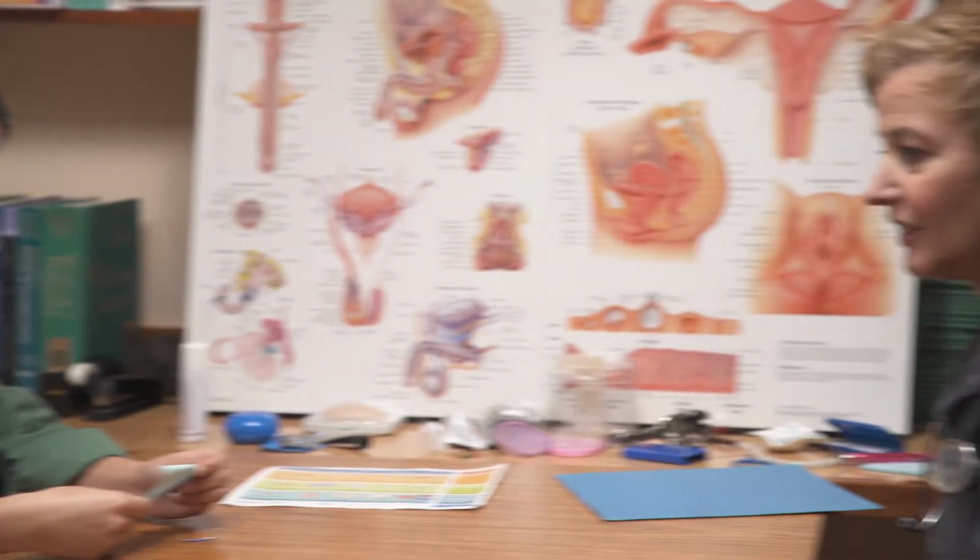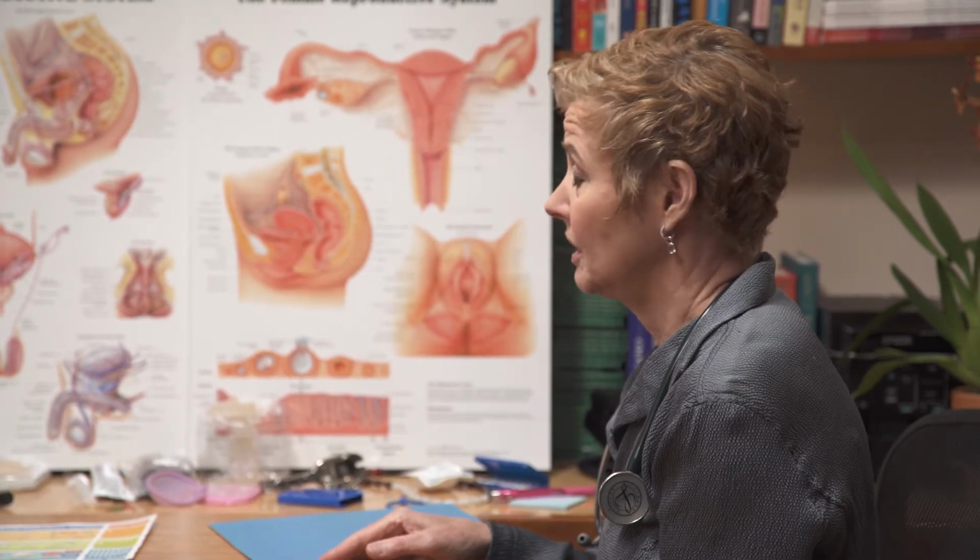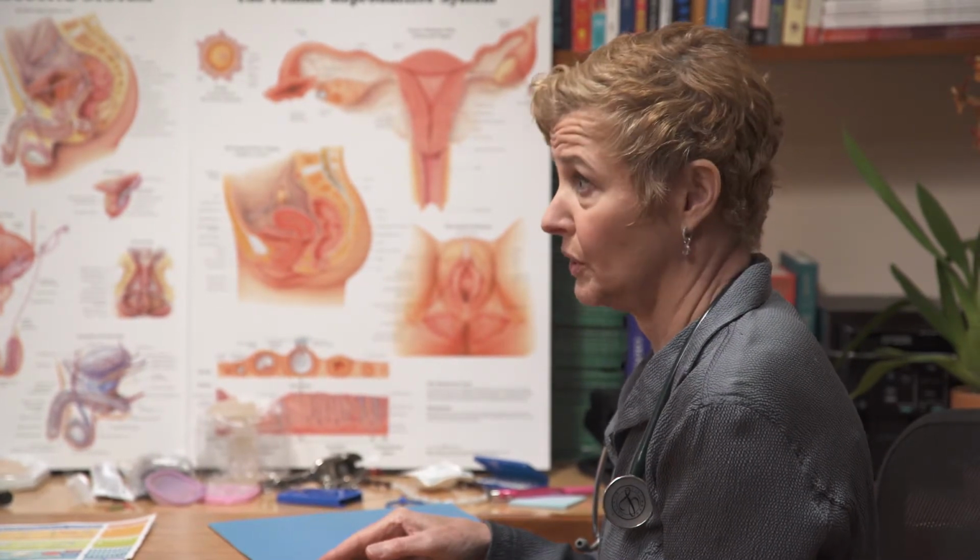And just to be clear, all the other methods of birth control, except the shot, once you stop using them, your ability to get pregnant goes back to whatever's normal for you immediately. So you've been really clear that you want to be a mom someday, but that it's important to you not to get pregnant until then.